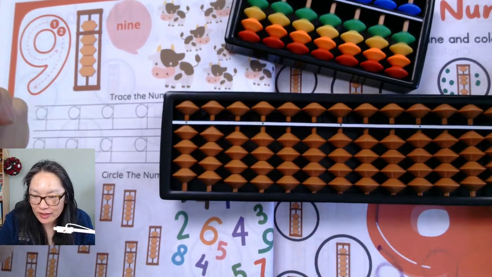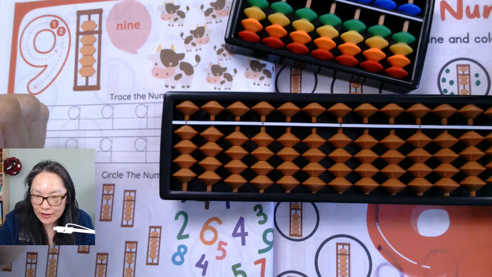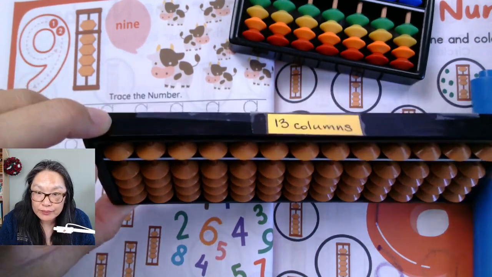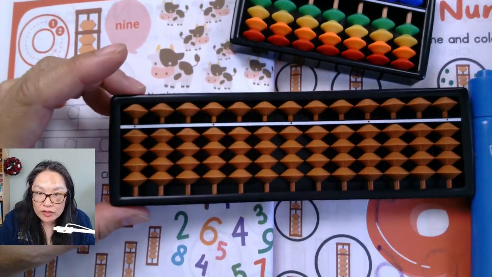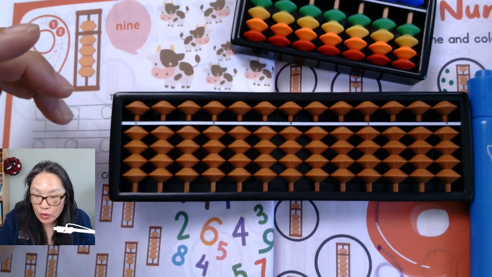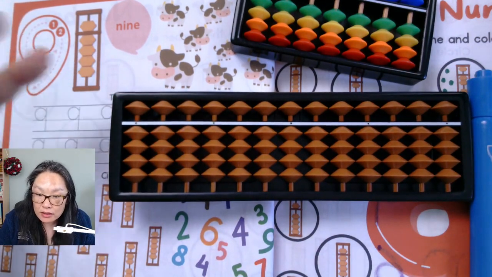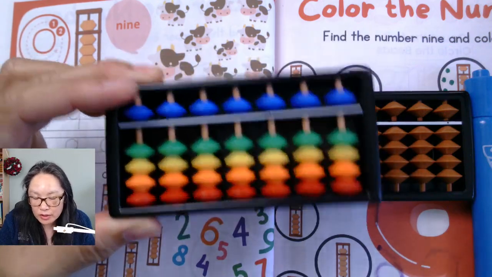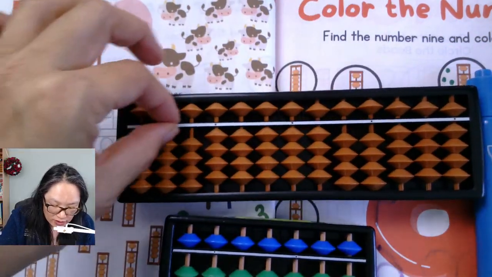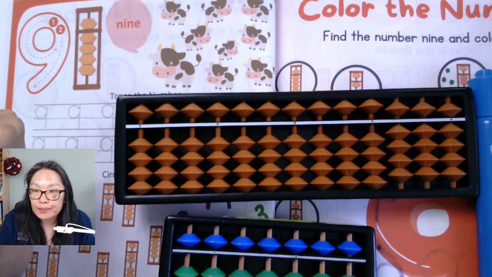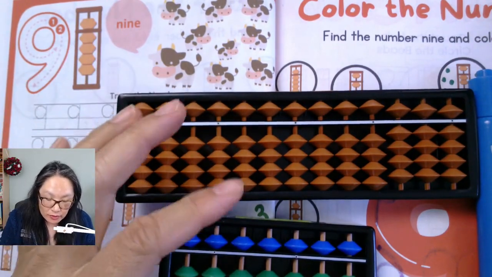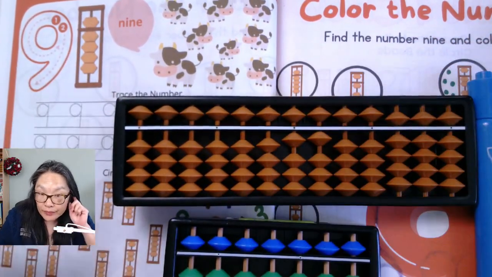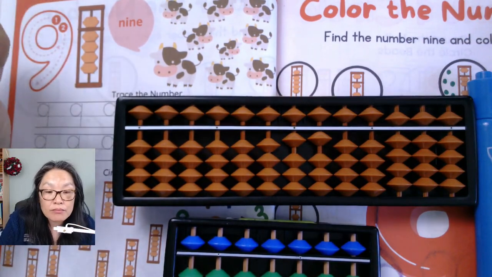Oh, if you want one, I have the 13-column one. If it's for you, I have a 13-column one. I would suggest the 13-column one for the adults just because you can do more numbers with it. Or if you want, you can have the colorful one. This one is for smaller numbers, but you can use the same numbers on the 13-column one as well. It's just that you're able to expand to bigger numbers there. More than 13, middle school.